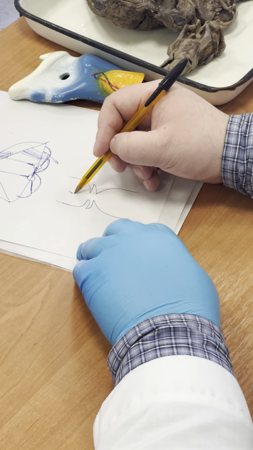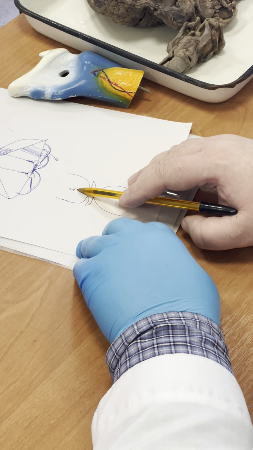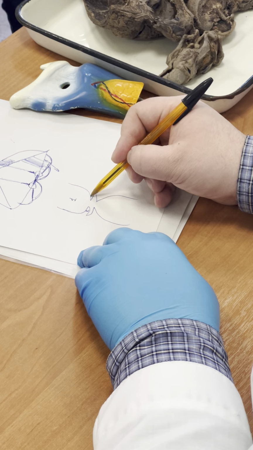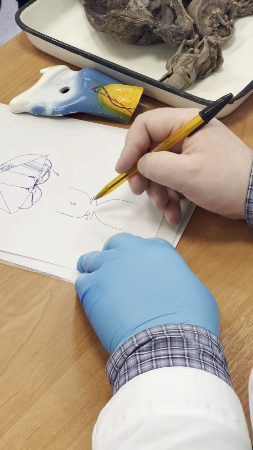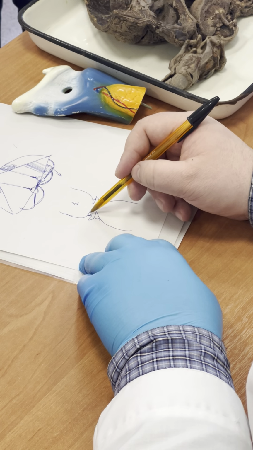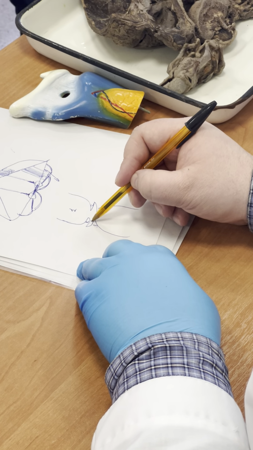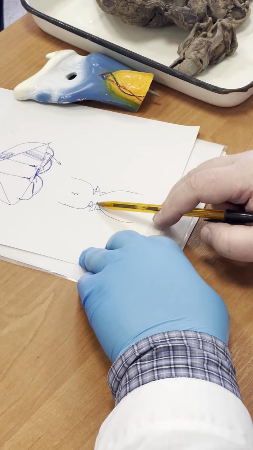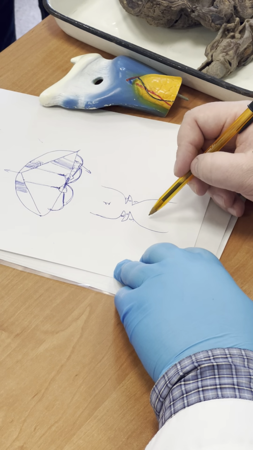Here it is the vestibule, vestibulum laryngis. Number 2, plica vestibularis, here and here, the vestibular fold. Number 3, the vocal fold, plica vocalis. The space between them, number 4, here and here, that is the ventricle, ventriculus laryngis.